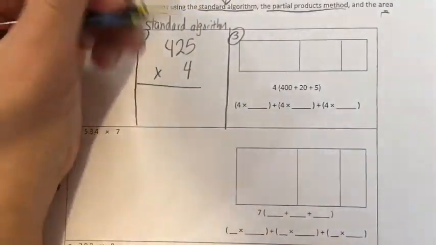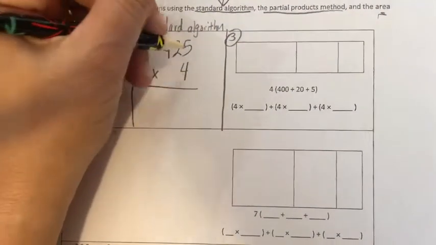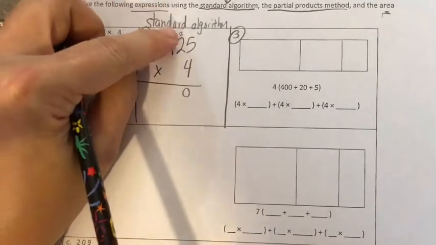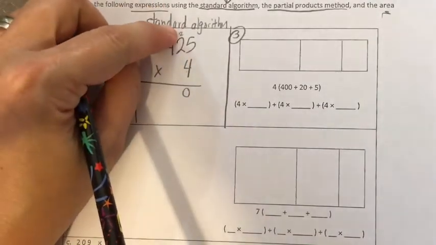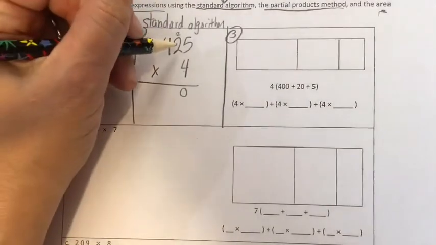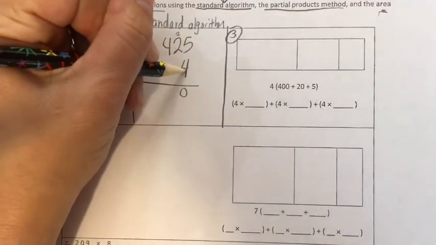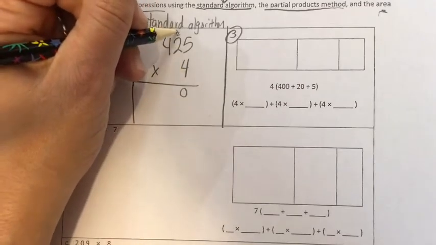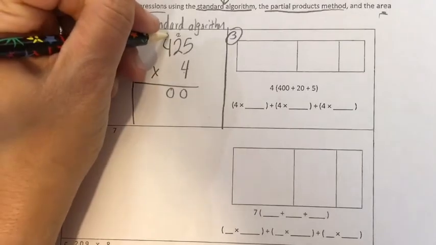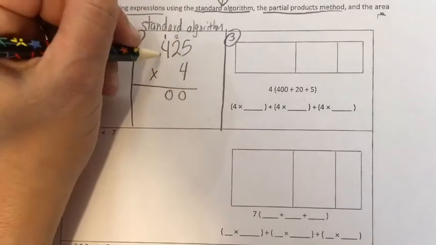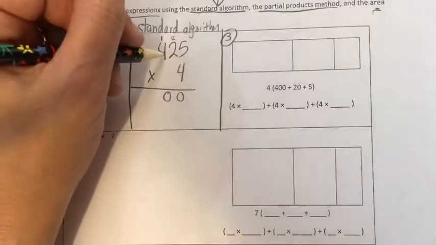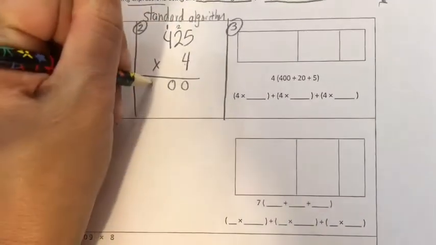All right, 5 times 4. Well, 5 times 4 is 20. Do you see how I put my 2 in the tens place? Because really, the 2 is in the tens place. It's not 2, it's 20. Then I'm going to think 2 times 4. Well, that's 8 plus 2 more. That's going to be 8, 9, 10. I'm going to put my 1 up here in the hundreds place. 4 times 4. Not 4 plus 4. 4 times 4. That's 16. Plus 1 more, and that's 17.